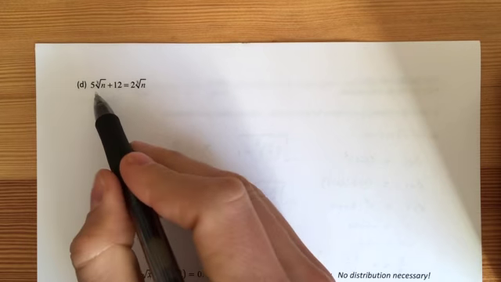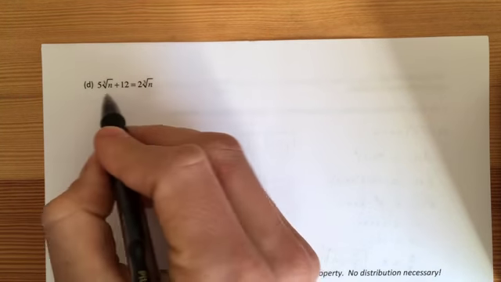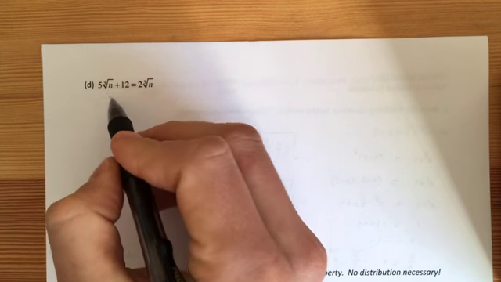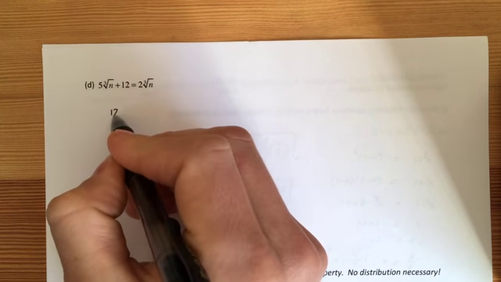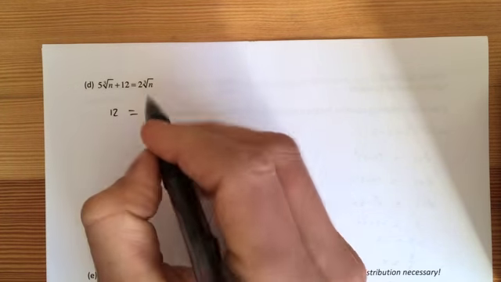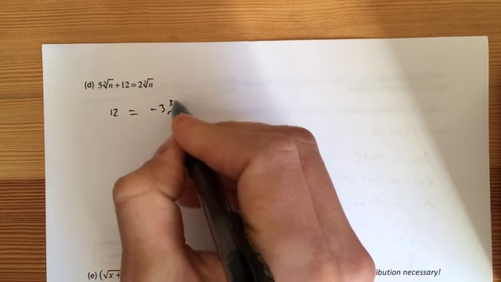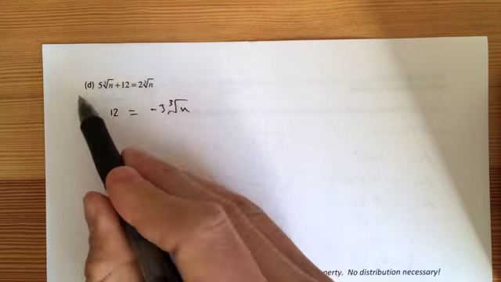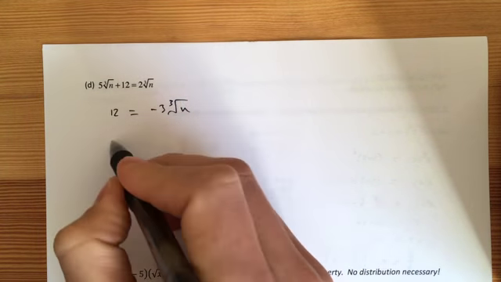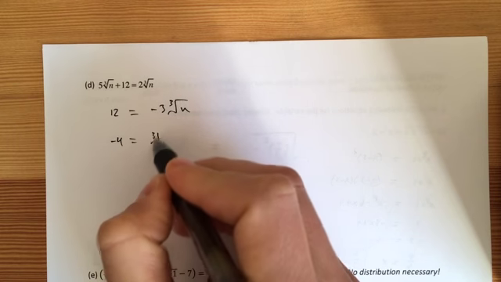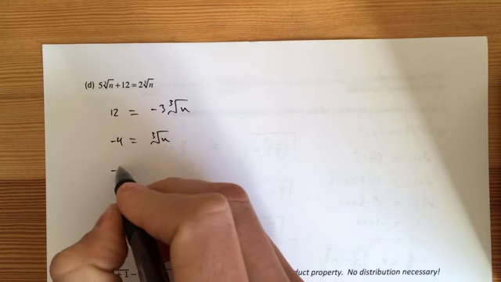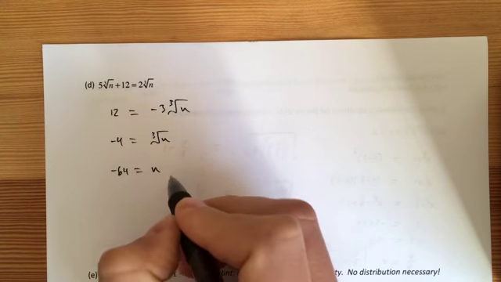Okay. Moving on to D here, I've got 5 times the cube root of n plus 12 equals 2 times the cube root of n. So let's see here. Well, that should be 12 equals, if I subtract this one, negative 3 times the cube root of n, right? Because 2 minus 5 is negative 3. Dividing by negative 3, I get negative 4 equals the cube root of n. Cubing both sides, I get negative 64 equals n.